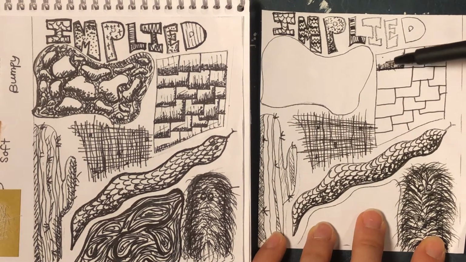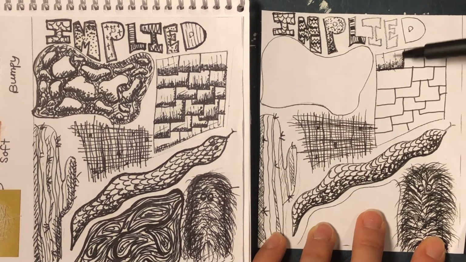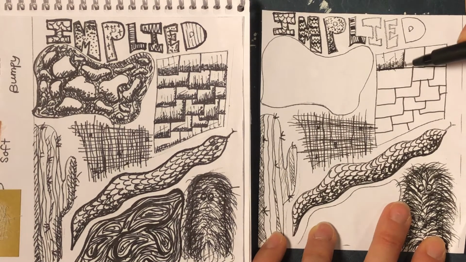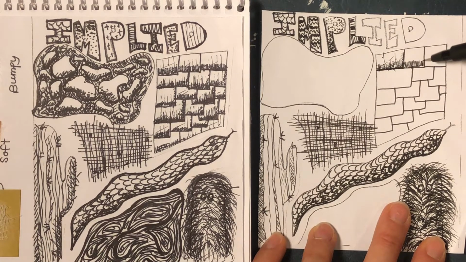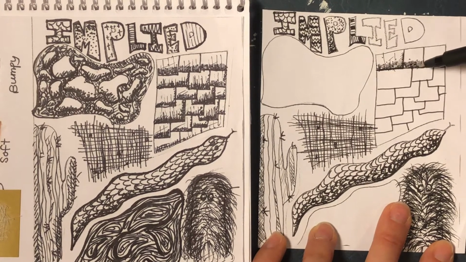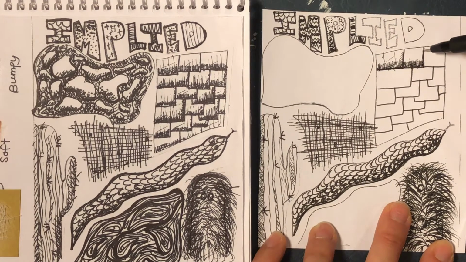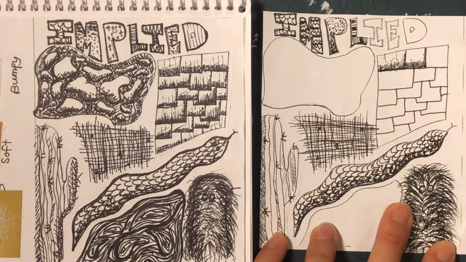You can have some lines extending above. So again, I'm touching my paper very light, hatching, cross hatching, a little bit of stippling dots, and going up the side ever so slightly.